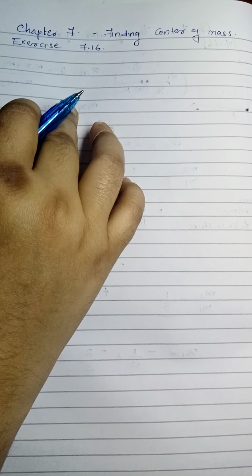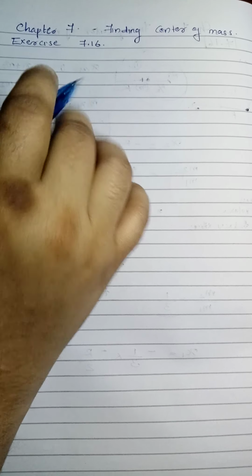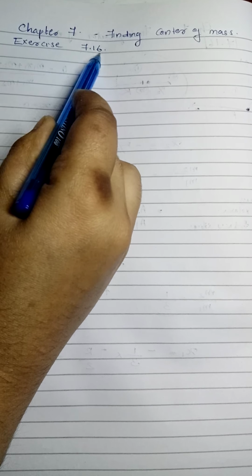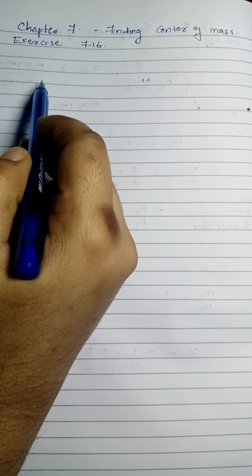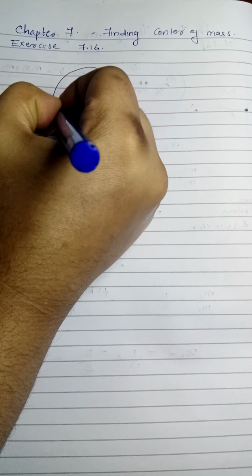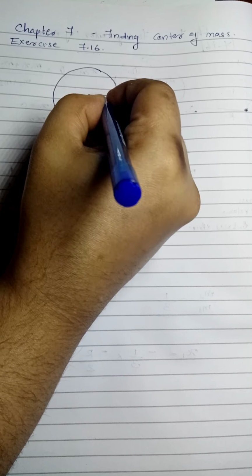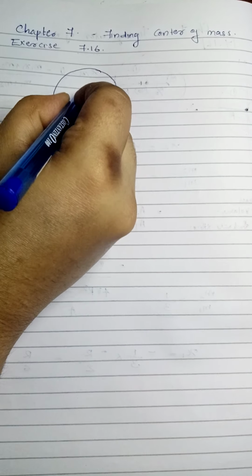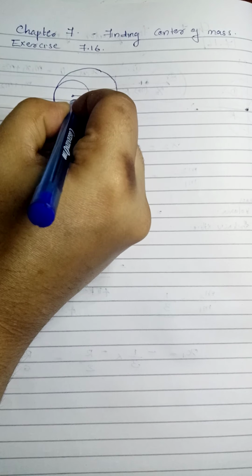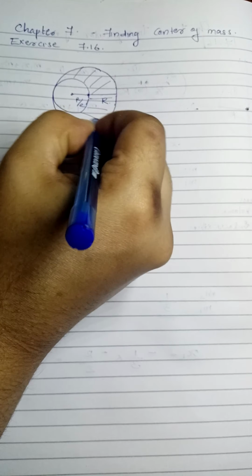So another problem from chapter 7, system of particles and rotational motion. The question is to find the center of mass. This is exercise question 7.16, and the question given is: from a uniform disk of radius r, another disk of radius r by 2 has been removed. What is the center of mass of the remaining portion?